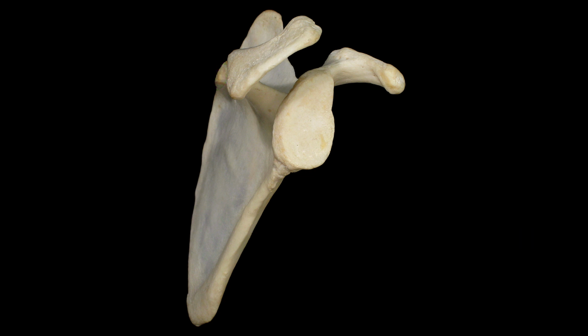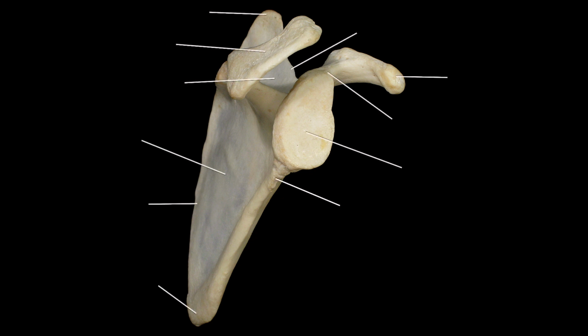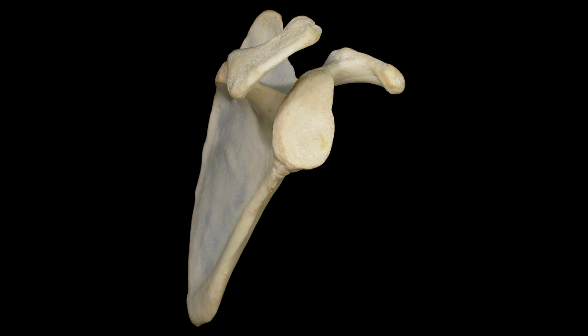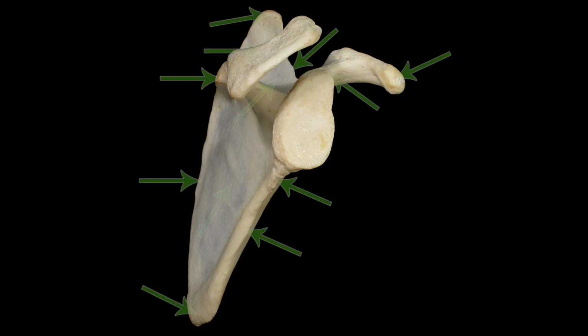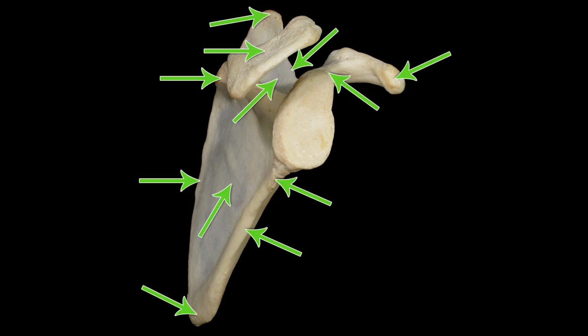So this was a nice exploration of the prominent bony landmarks of the right side scapula with a lateral to medial view. Now that we've reviewed all of the prominent bony landmarks here, let's quiz ourselves. Pause the screen for a moment and see how many of the landmarks you can name. And now, if you would like, pause the screen again and see how many of the attachment sites you can name.